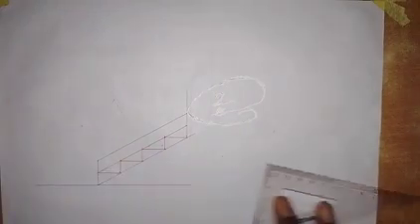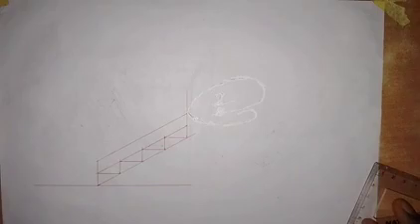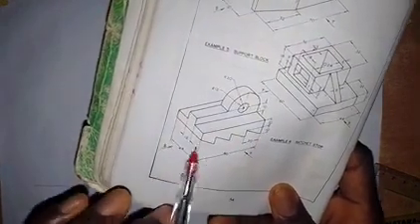Okay, so with what we have done here, we already have this face. Let me take it out for us to see what we have gotten so far. Alright, so this is what we have gotten.